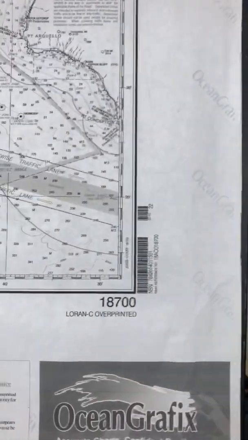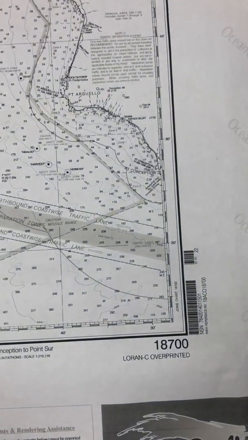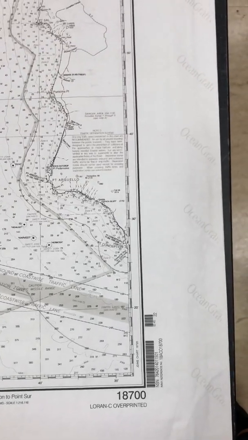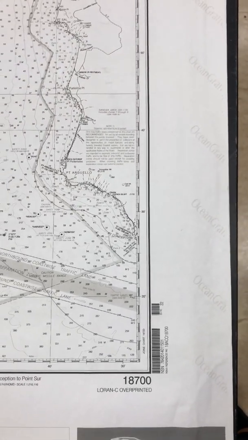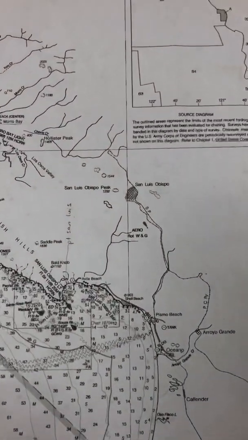For our first measurement, we're going to be measuring latitude and longitude on nautical chart number 18700. You can see it's a map of Point Conception to Point Sur, and you can see the map number is down below as well. So for question number 1A, it asks, what is the latitude and longitude of the city of San Luis Obispo? If we take a look at our map, we find the city of San Luis Obispo right here.